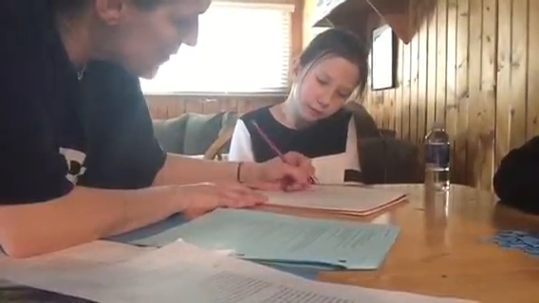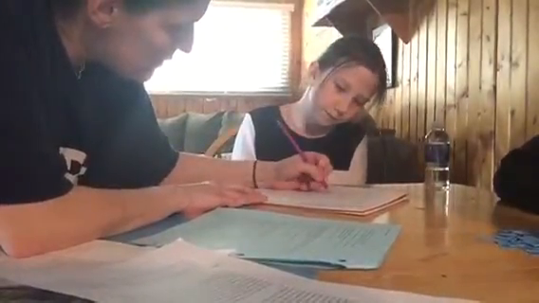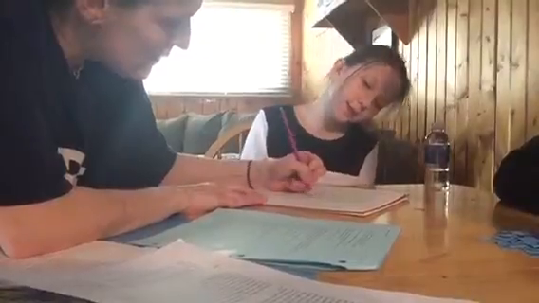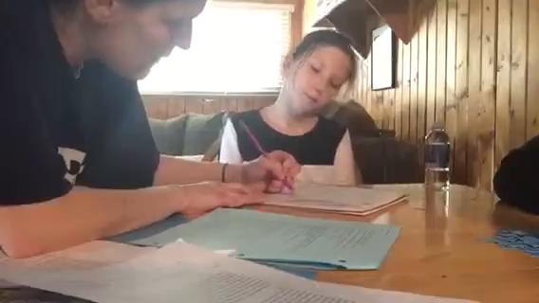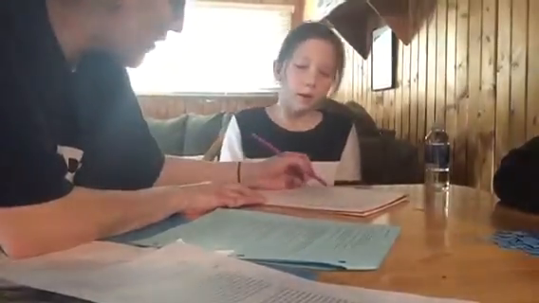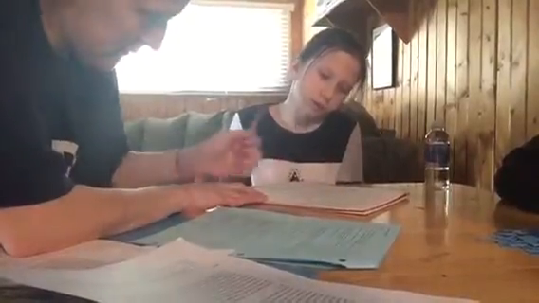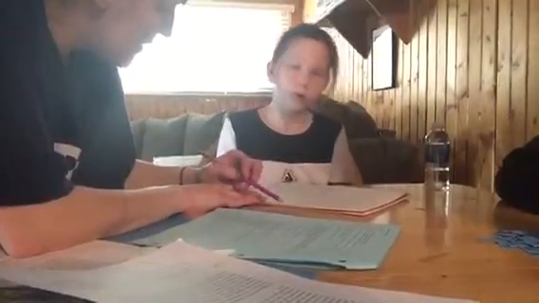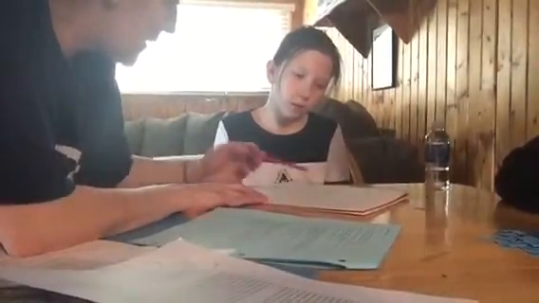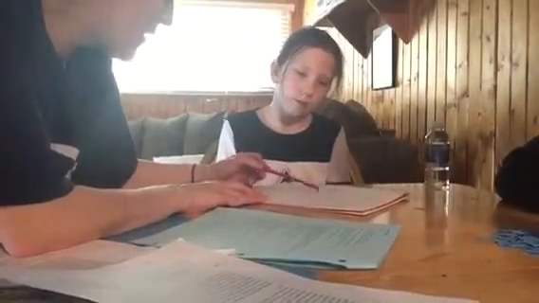Okay, so here's 4 rows of 6, right? 1, 2, 3, 4, 5. So we have 4 rows. 1, 2, 3, 4. What do we have up here? 6. So how much is that? 24. And what does that 24 mean? Does that mean that there's 24 out here? Does that mean there's 24 in here? 24 in it. 24 inside of it?